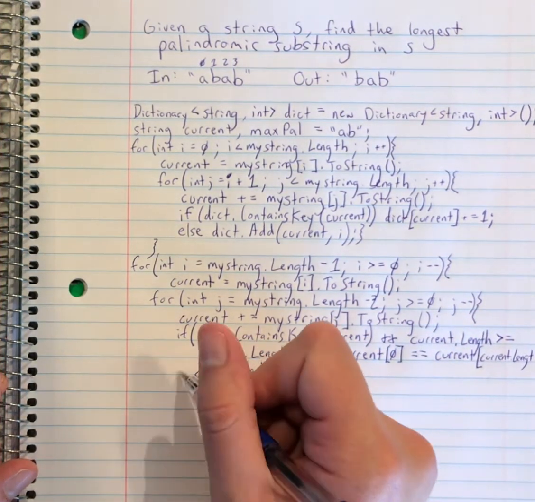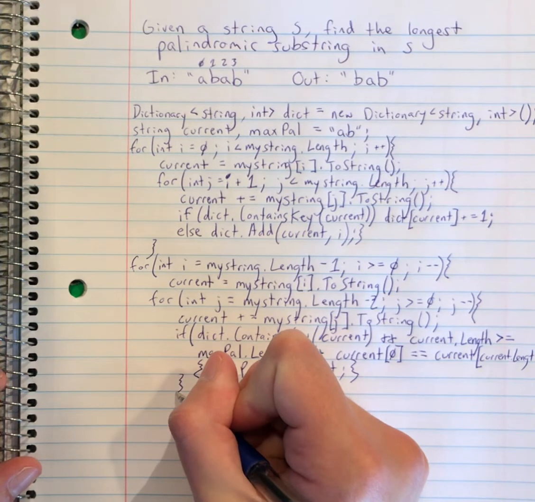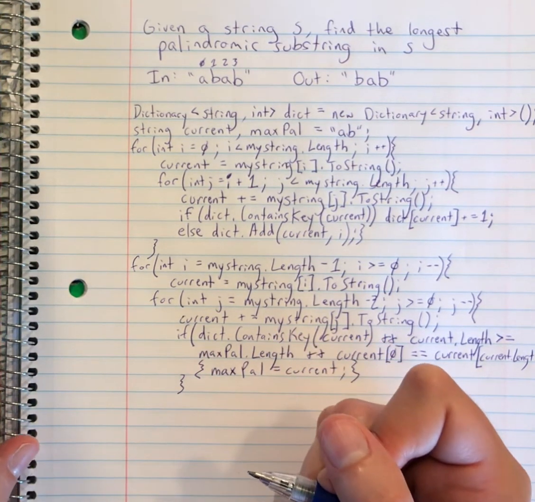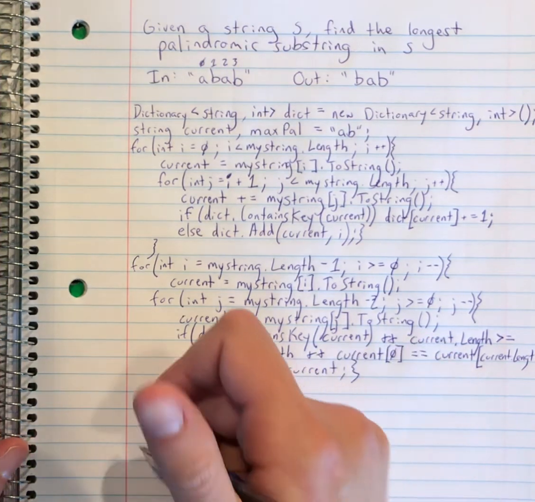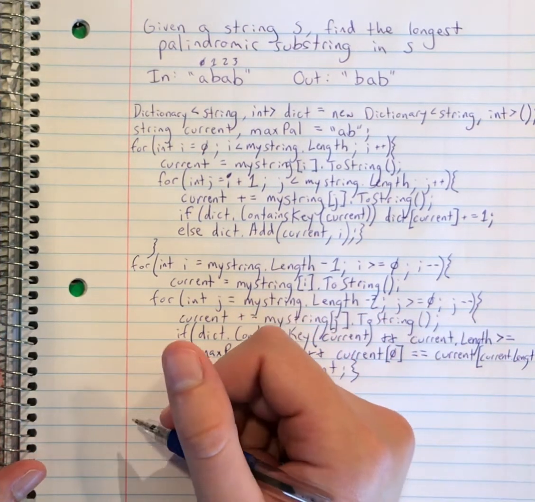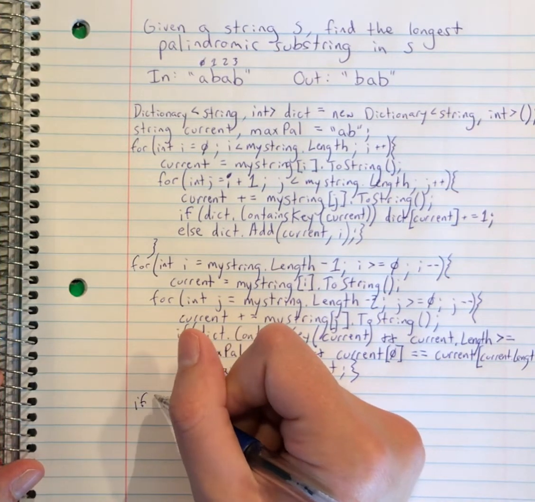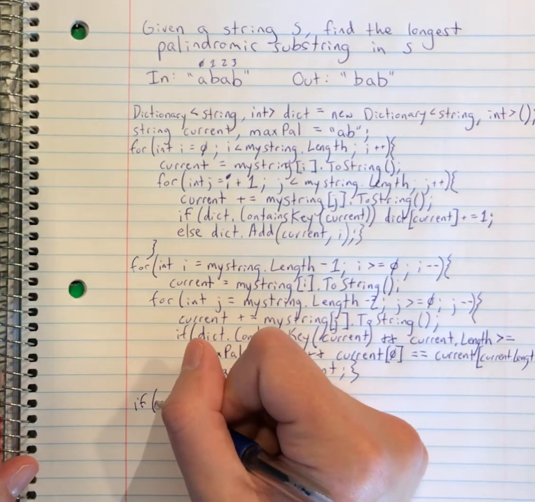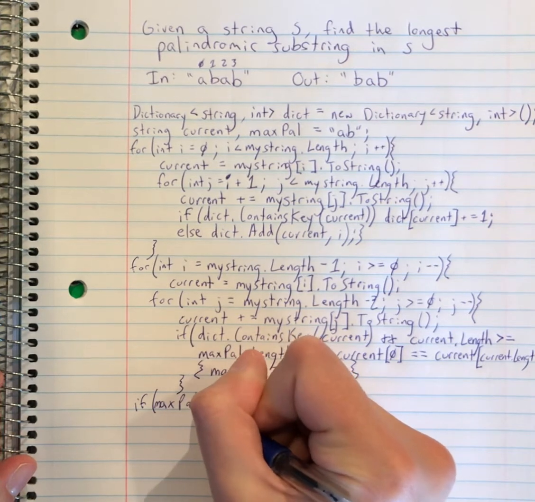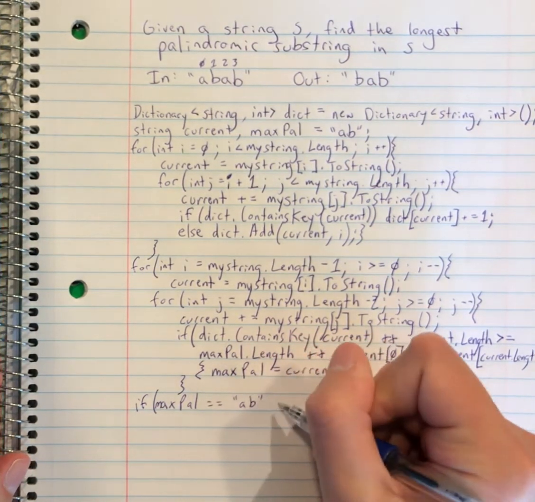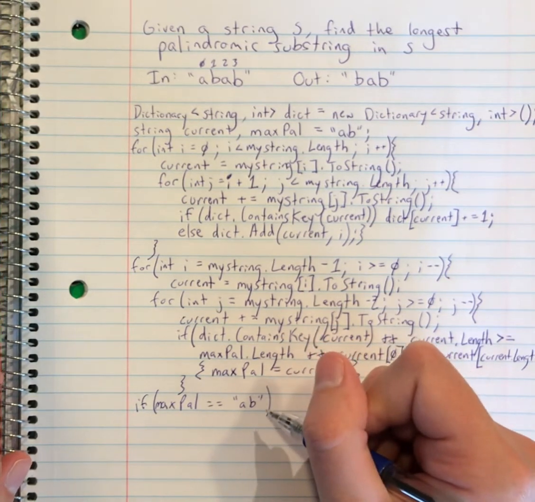Close off this for loop. Okay, so now we have everything we need to give our answer here. If maxPal has remained unchanged, we initialized it to AB, remember.